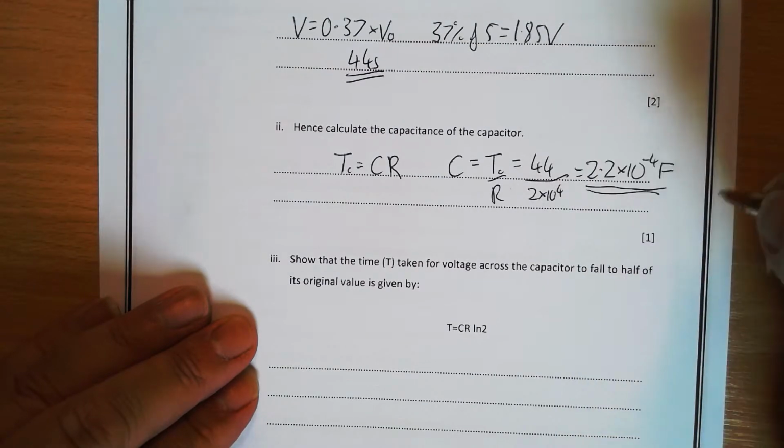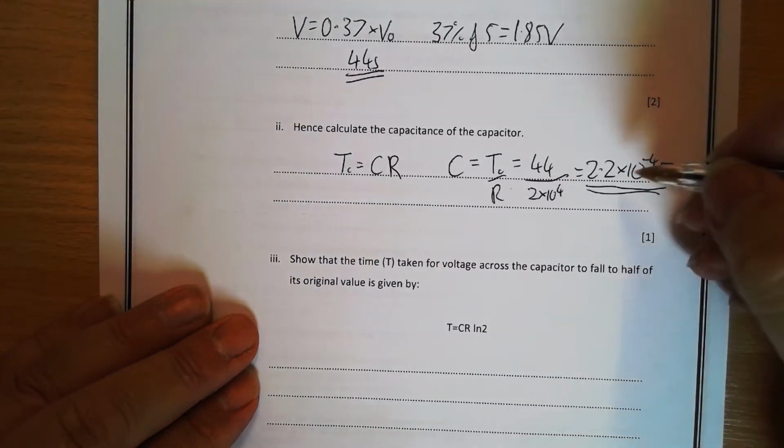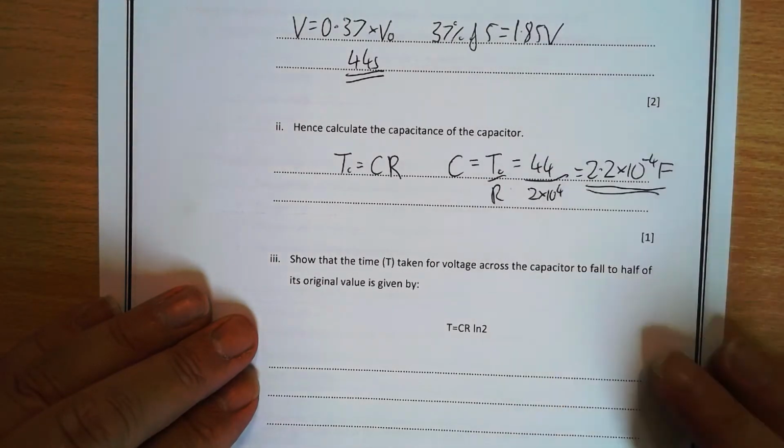Now it doesn't ask for it in microfarads. You could be clever and work it out that it's 220 microfarads, but that's more trouble than it's worth, because if you get that bit wrong, you might lose the mark. Whereas if you've actually done the question right, it's fine. You get the mark. So try not to be too clever about that.